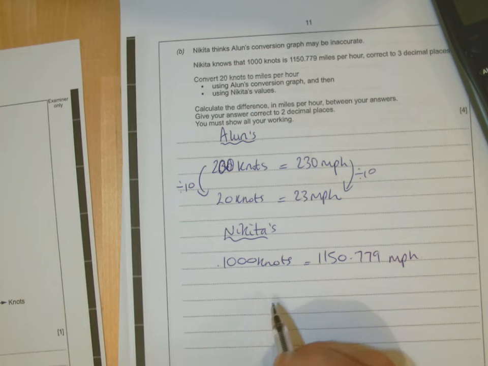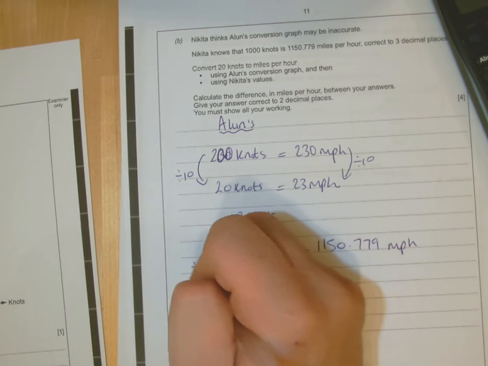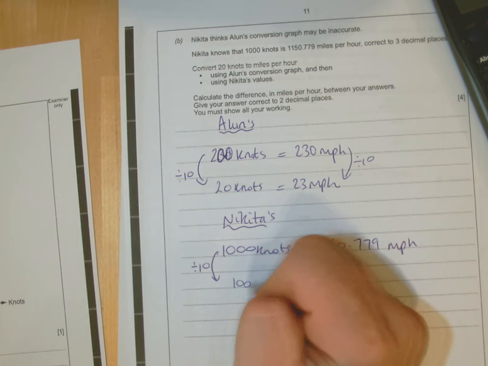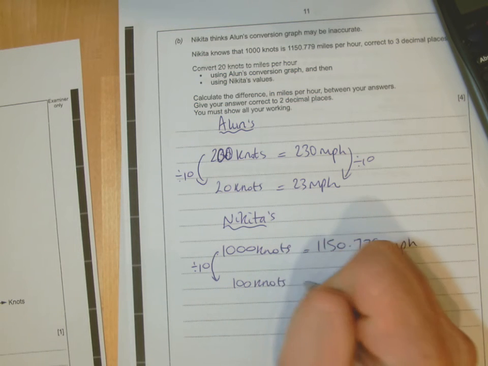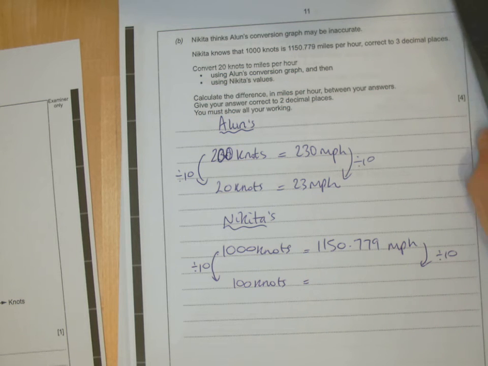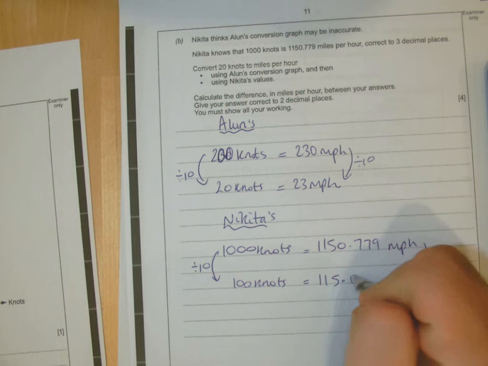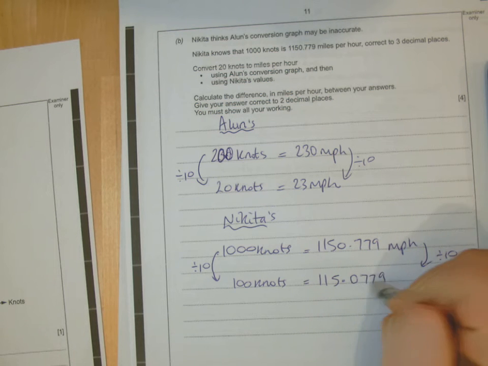Now that might be a bit of work, so take our time on this. Maybe if we divide it by 10 to start with, that's obviously 100 knots. We're going to divide this by 10. You could use a calculator, or appreciate that the values move one place to the right.